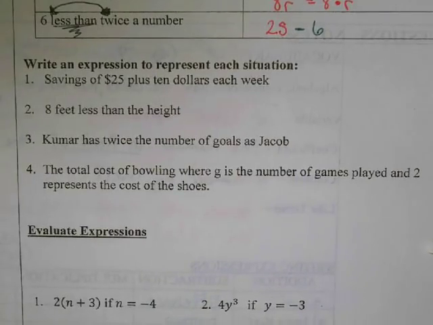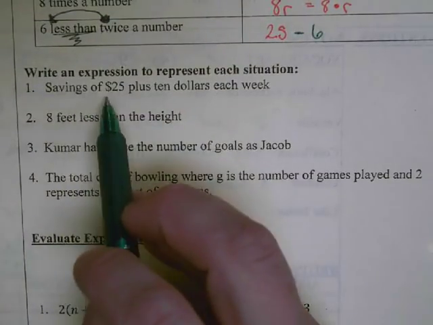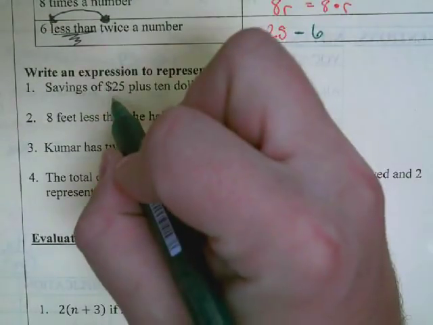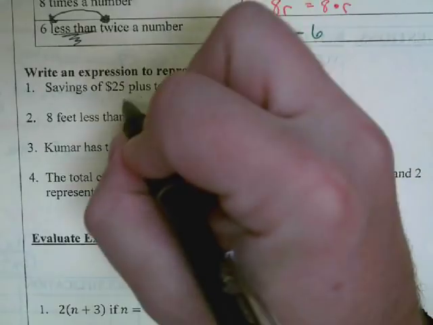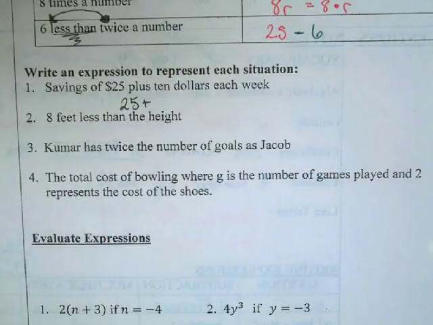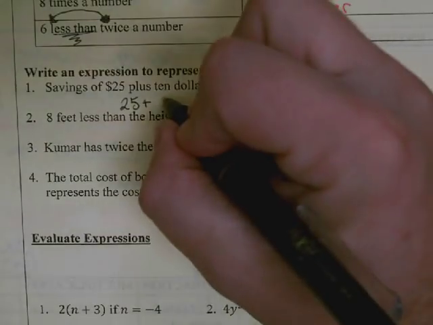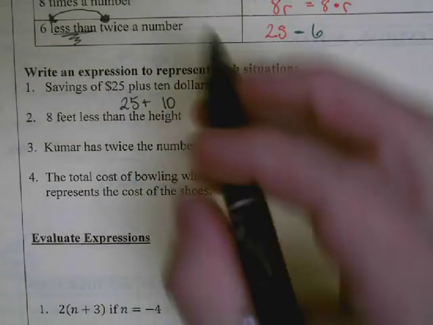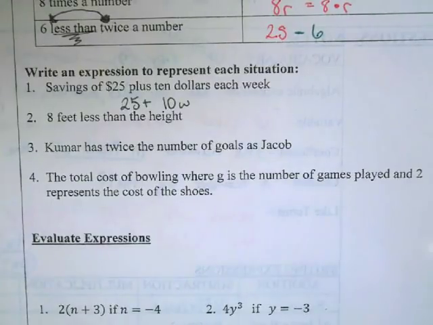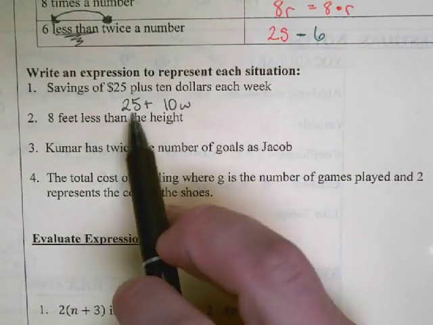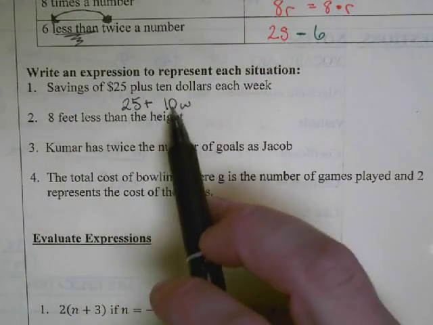So I hope you took the time to try this. So we have savings of $25. So we have 25 plus, if I'm getting $10 each week, we could say $10 times W. Because we started off with $25 and then we're adding $10 for each week.